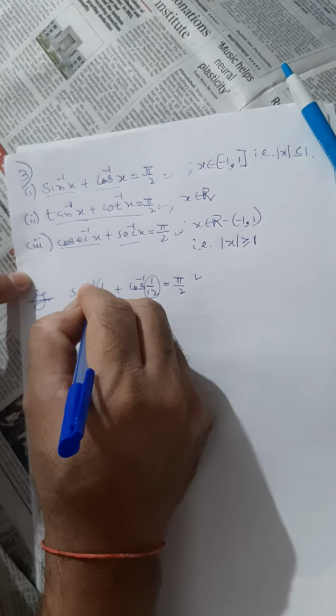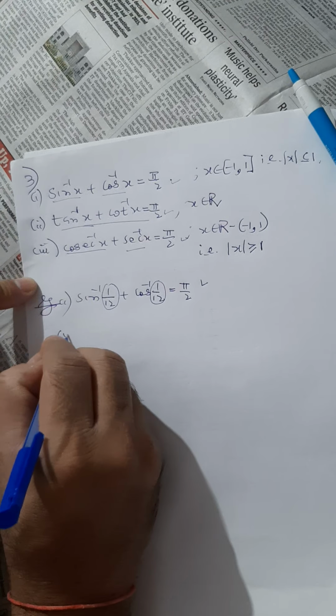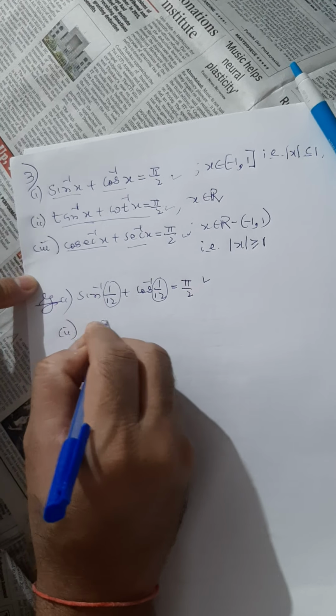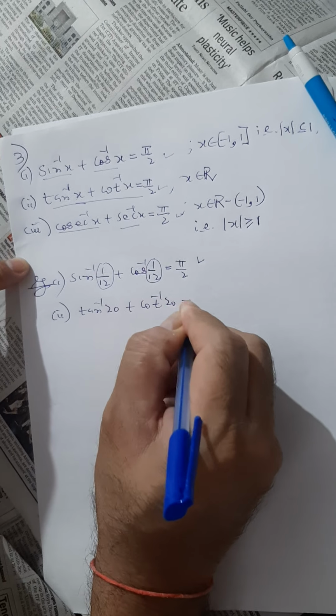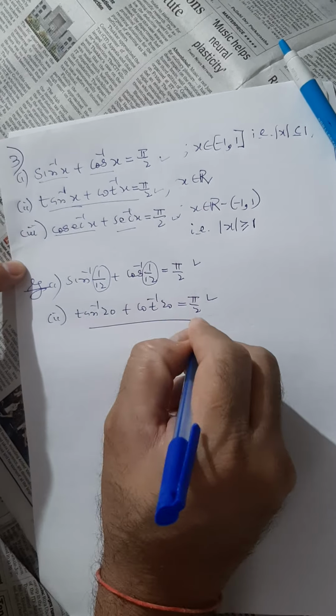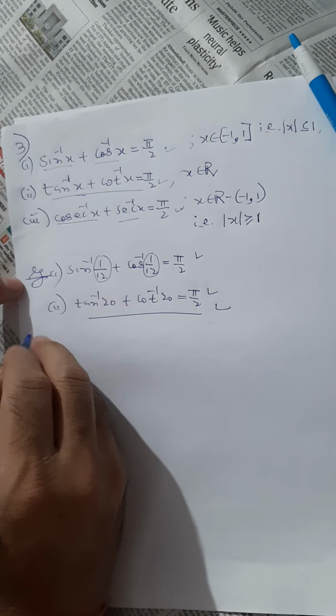These two values should be the same every time. Second one, for example tan inverse 20 plus cot inverse 20 is again pi by 2, and so on. So that's the third result.